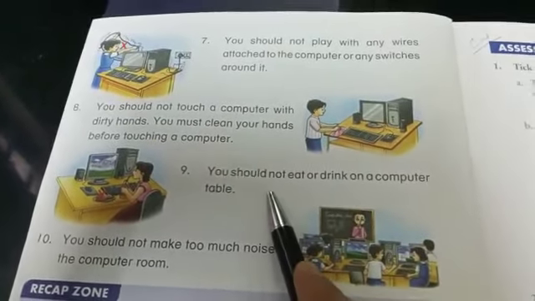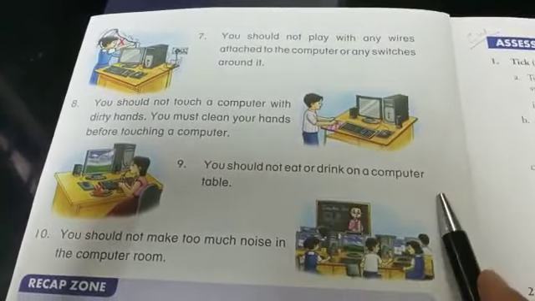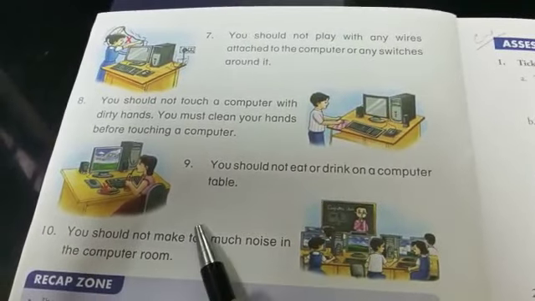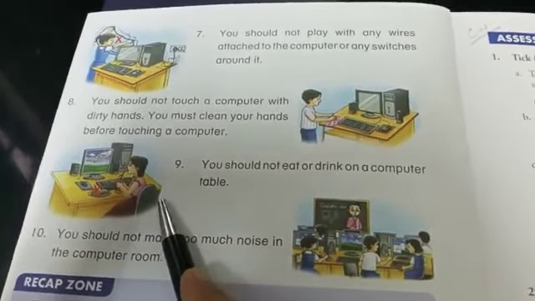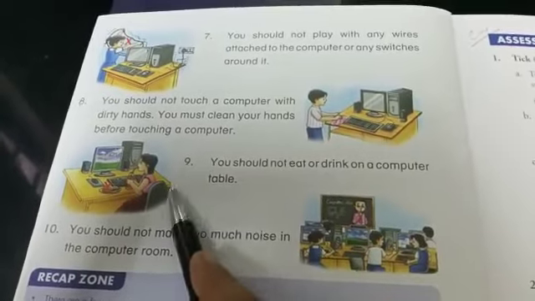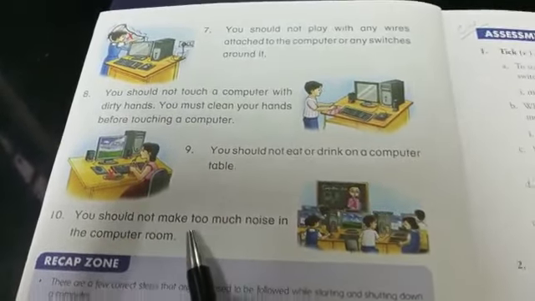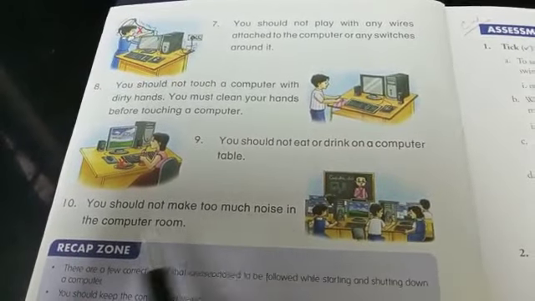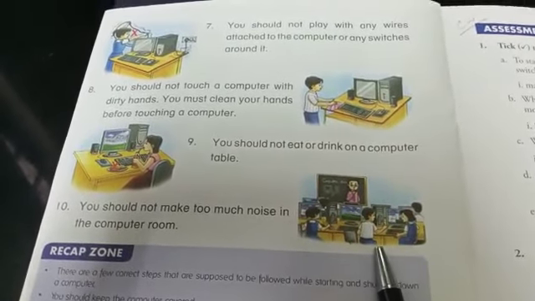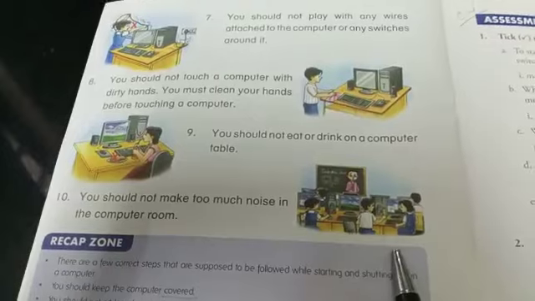You must clean your hands before touching the computer. Number 9. You should not eat or drink on the computer table. Near the computer table or near the computer, we should not eat or drink anything. Number 10. You should not make too much noise in the computer room. Should not make any noise in the computer room.